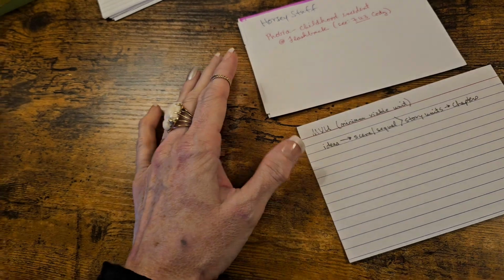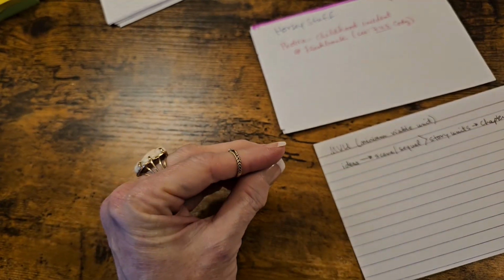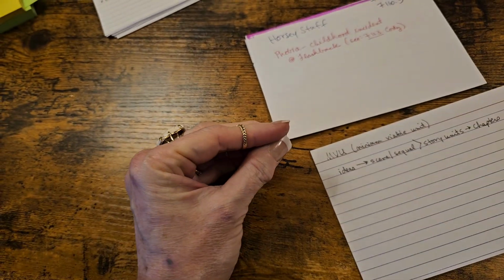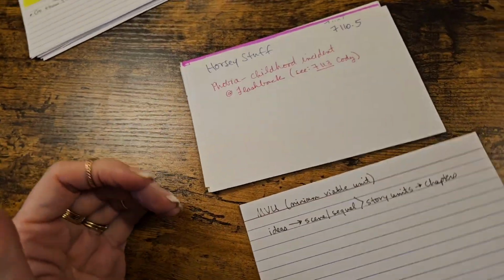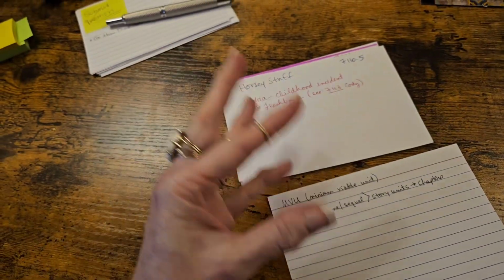A zero draft is just the first steps towards creating a rough draft that you feel is becoming cohesive, okay? So you're just gathering your tools.